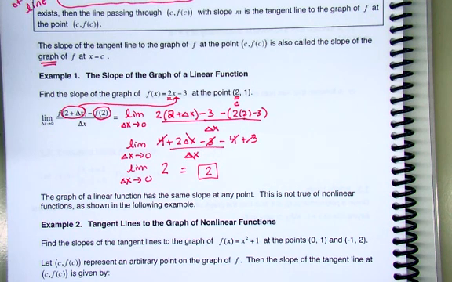Again, we knew our answer was supposed to be 2. That was going to be the slope. It's linear, the slope is 2 anytime, right? All right, so that first example is kind of like, really, why did we have to do that? We knew the slope would be 2. It's linear. Well, what happens now when we have a different graph?